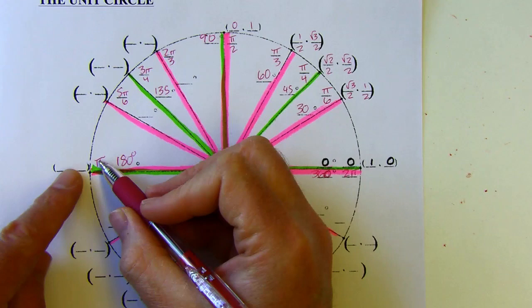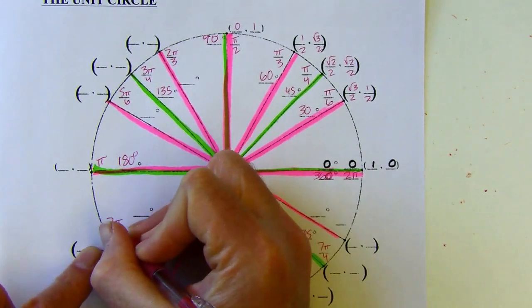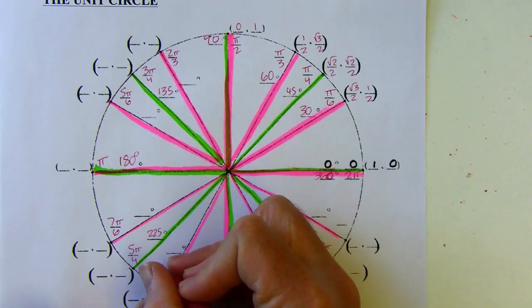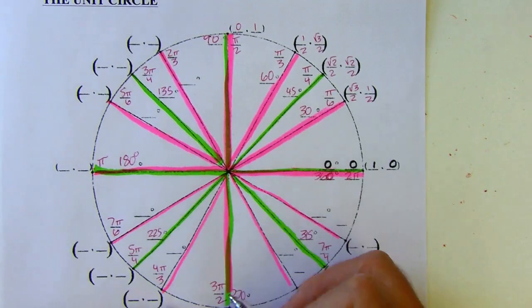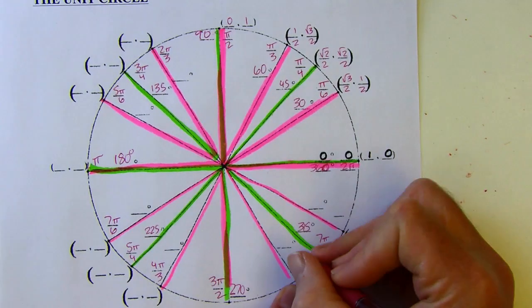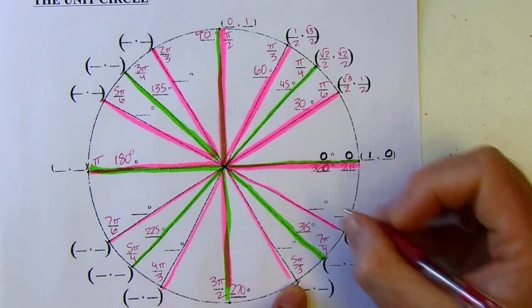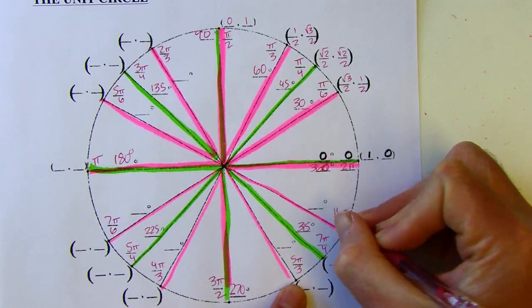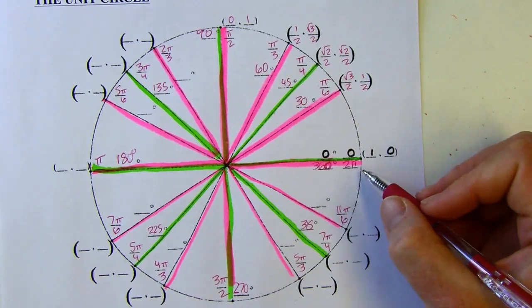6 pi over 6, 7 pi over 6. 8 pi over 6, we can reduce that. 9 pi over 6, 10 pi over 6 would be 5 pi over 3, and 11 pi over 6 doesn't reduce. 12 pi over 6 is 2 pi, okay?